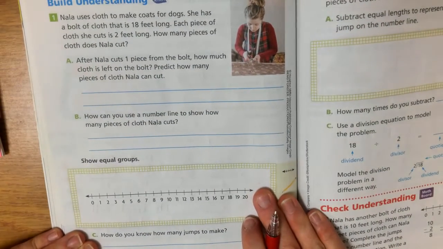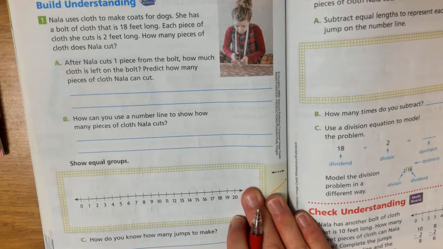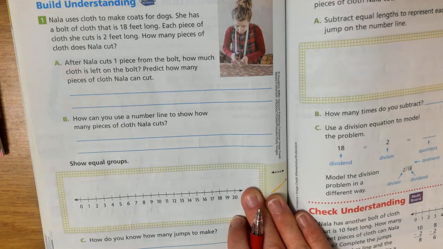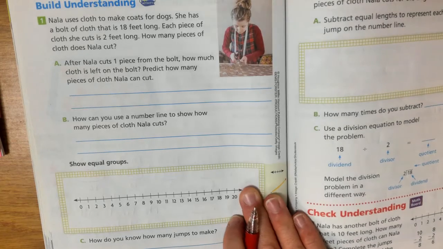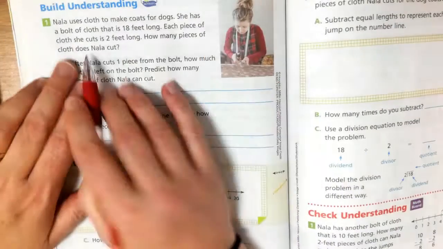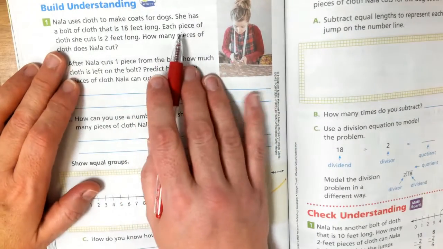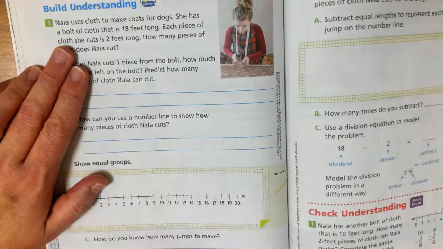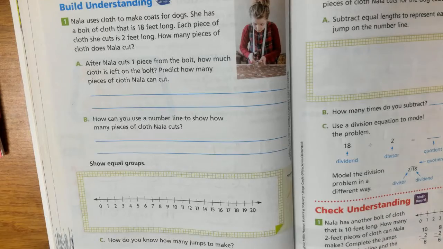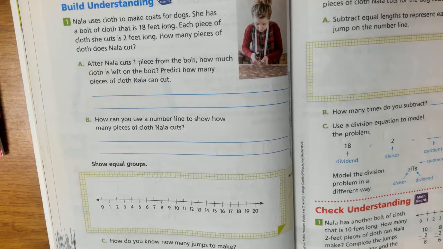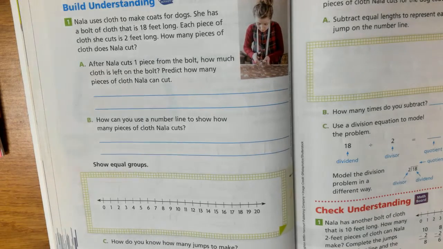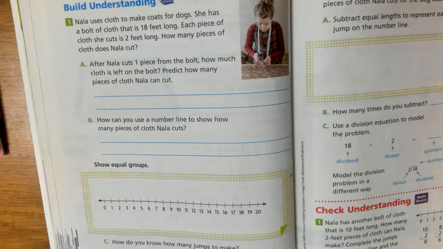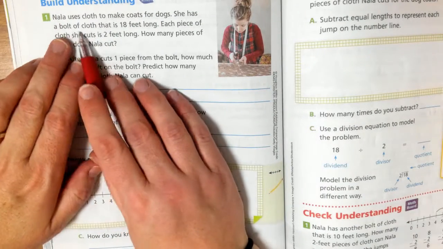And we have Nala here. And Nala uses cloth to make coats for dogs. She has a bolt of cloth that is 28 feet long. I don't know if you've ever been into like Joann Fabrics or any place like that sells fabric. A bolt of cloth is what is wrapped around that cardboard piece in the middle. So all the fabric that's in the store, they're on bolts. So that's what they're talking about here.